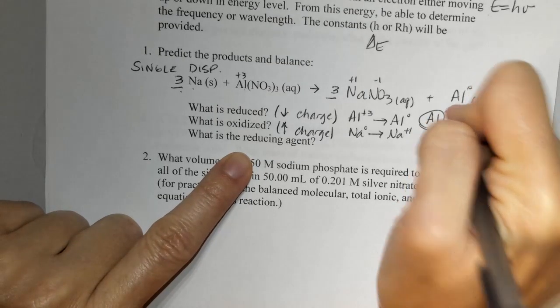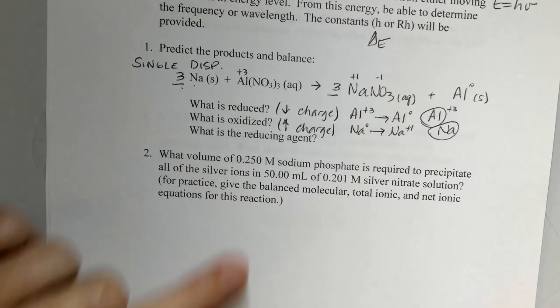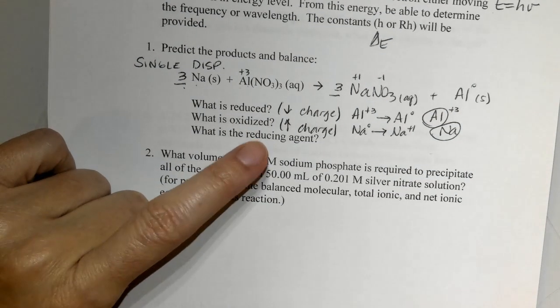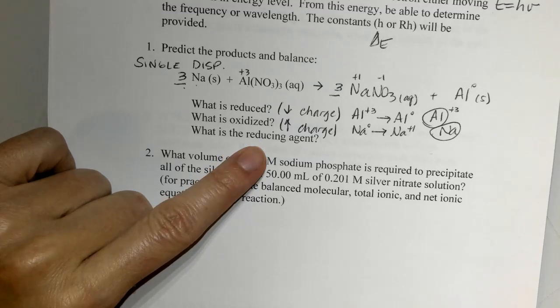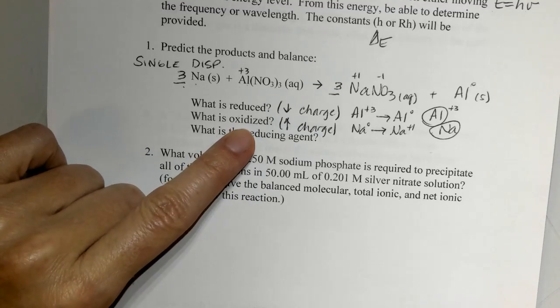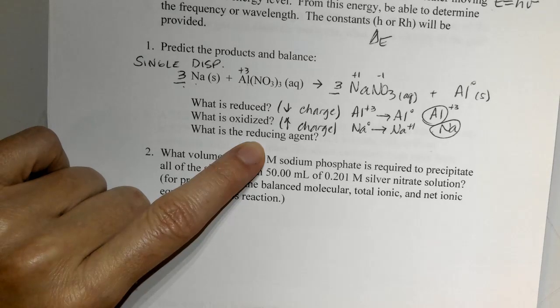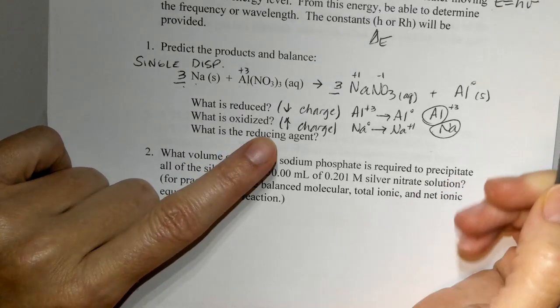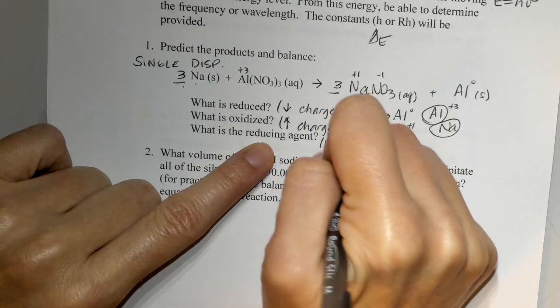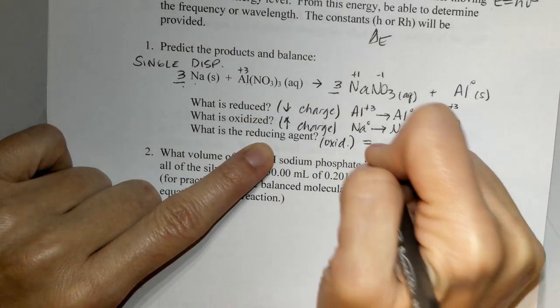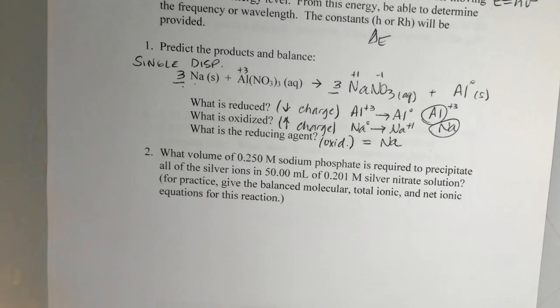Technically back here, I would say that the aluminum +3 is the one that's reduced. But anyway, the reducing agent is the one that's oxidized. So the thought process is whatever's oxidized, right, charge goes up because it's releasing electrons, and thus is the agent that allows for the other substance to be reduced. So whatever the reducing agent is the substance that is oxidized. So the reducing agent here is the sodium because it is supplying the electrons that allows for the aluminum to be reduced. That's the logic with reducing agent or oxidizing agent.